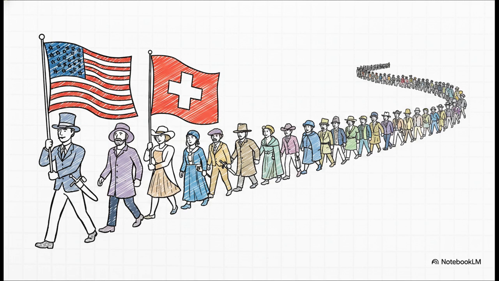But here's the kicker. Leading this massive procession, already way past the statue, are the United States and Switzerland. Why them? Well, write this down for your exams. By 1848, the US and Switzerland were already established nation-states. They're basically leading the charge for the rest of Europe to follow.